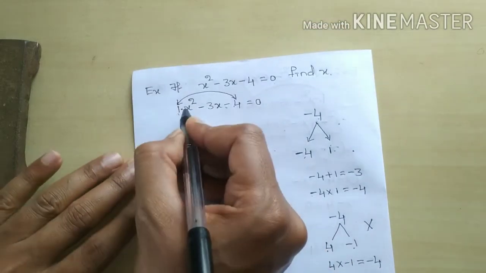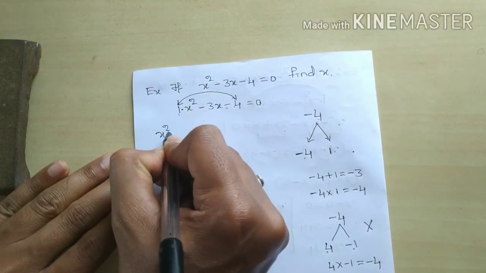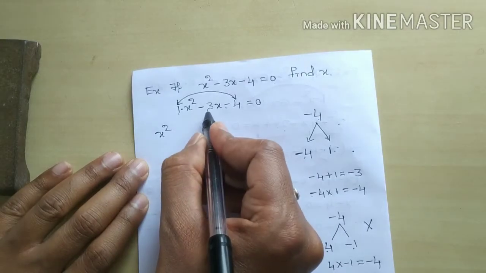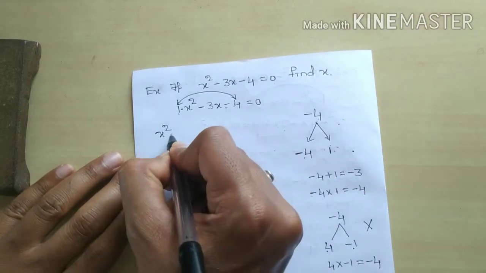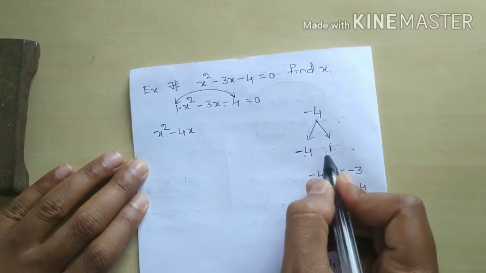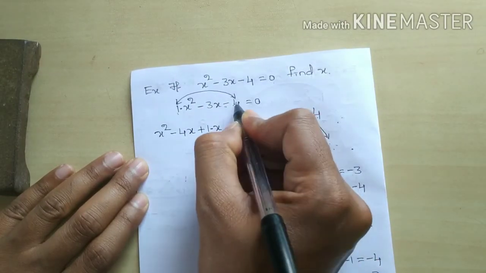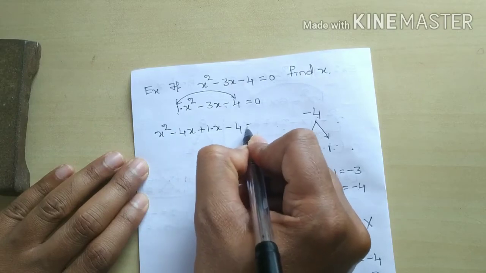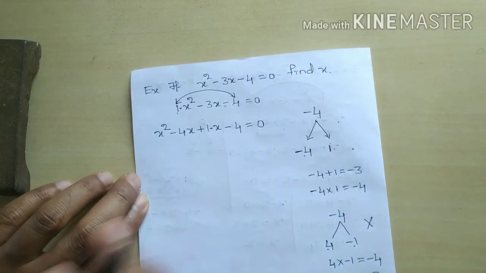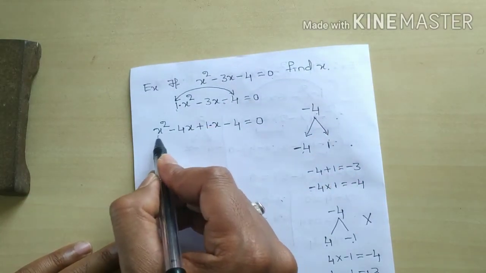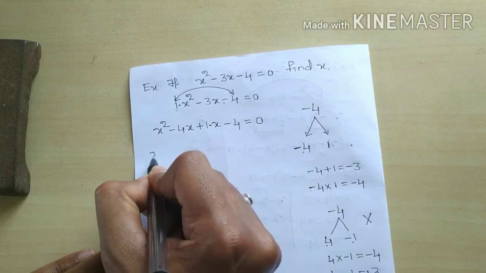Now replace. First, x square, keep it as it is. Instead of writing minus 3x, you have to write minus 4x. Next, nothing means plus sign. So plus 1 times x and minus 4, keep it as it is, equals to 0. Next, in the first two terms, take x as common.